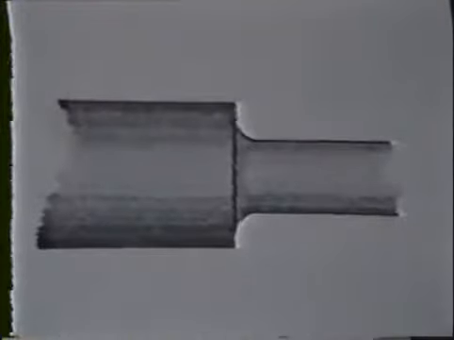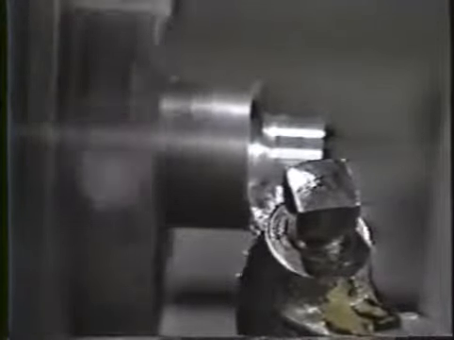Filleted shoulders or corners are used on parts that require additional strength at the shoulder. These shoulders are turned with a round nose turning tool or with a forming tool ground to the required radius.